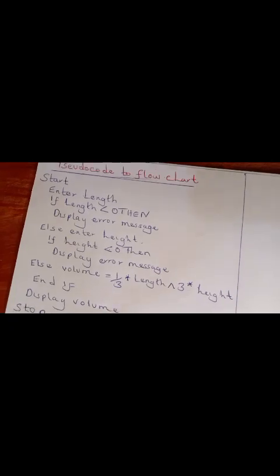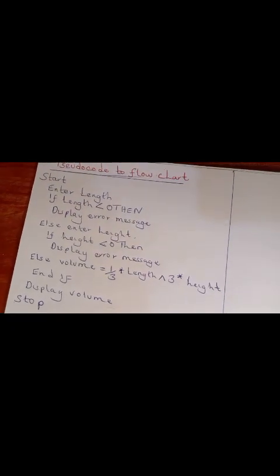First of all, when you have a pseudocode and you want to convert it to a flowchart, you must be knowing the shapes that you will use on the flowchart.